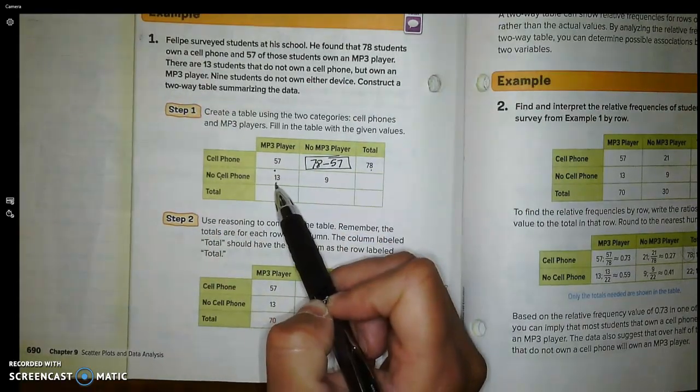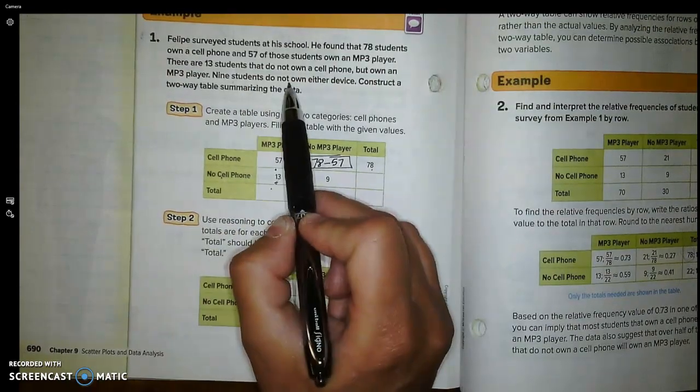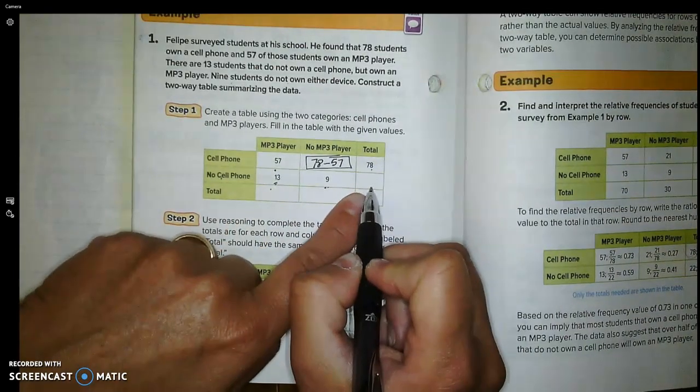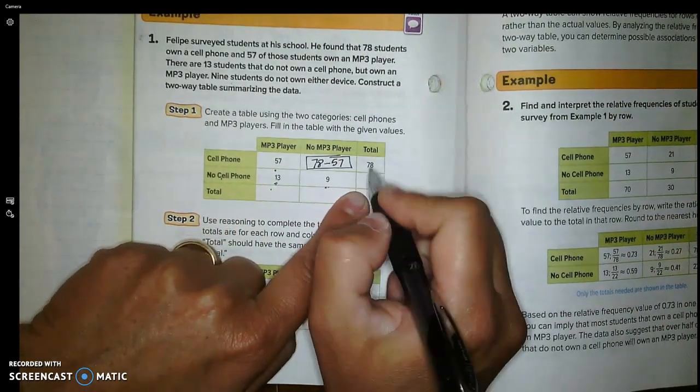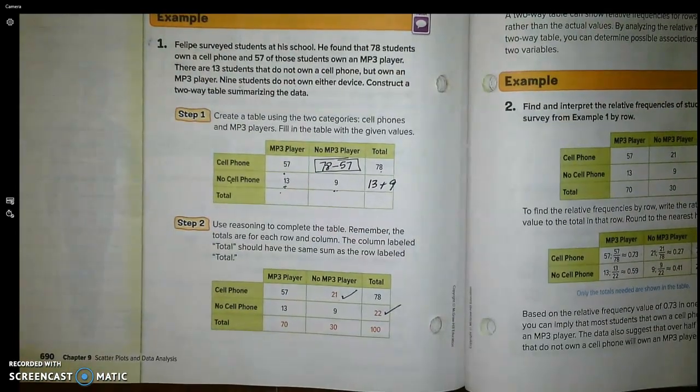And so there's 13 of them with no phone, with an MP3 player. 9 students do not have either one of them. So how many total is that don't have a cell phone? So yeah, you add 13 and 9, and that's where the 22 comes from.